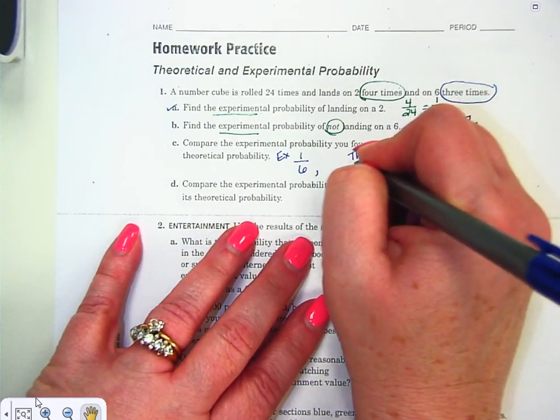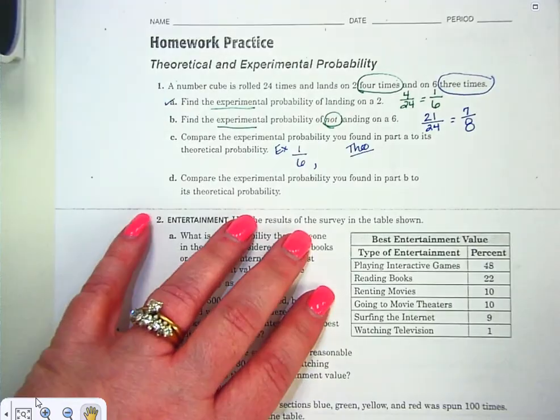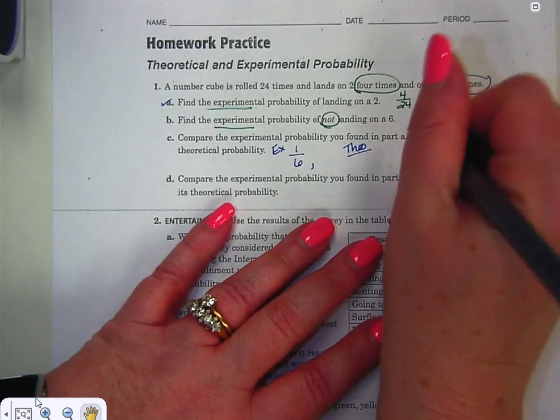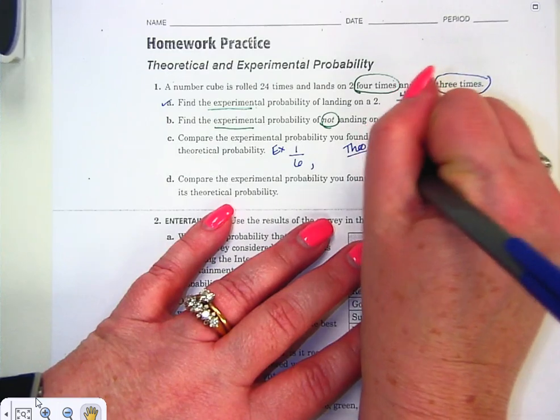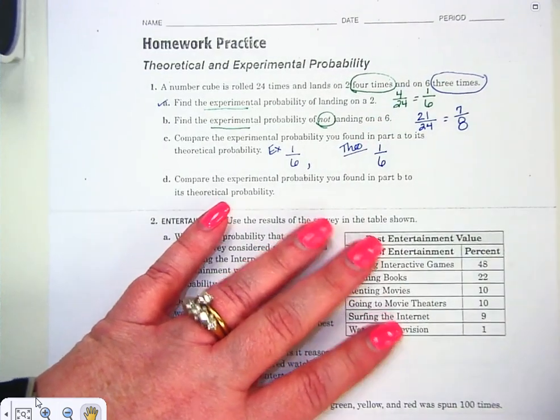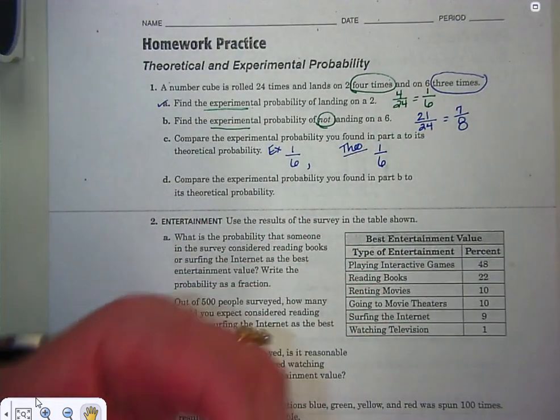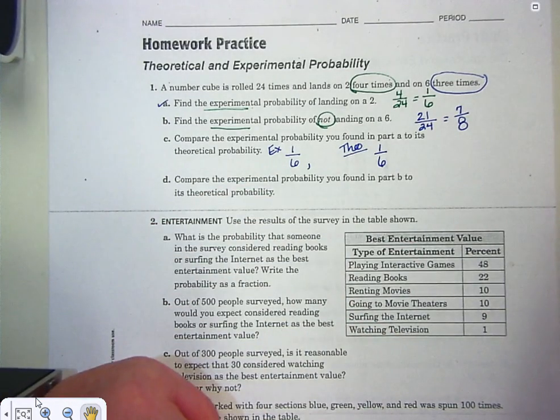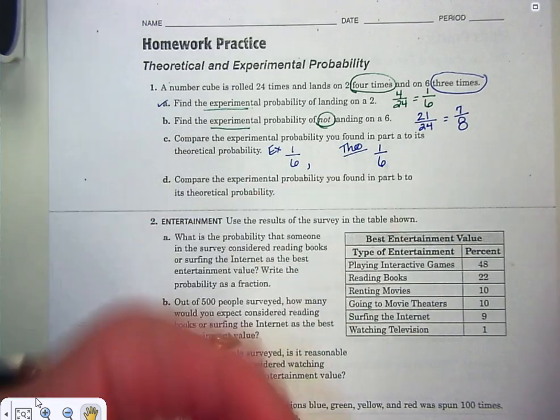Theoretical. So if I think about that dice, how many times do you think you would land on a 2 if you rolled it? 1 time. How many sides are there? 6. And how many sides are a 2? 1. 1/6. So if I were to compare these, what would you say? The probability is the same.